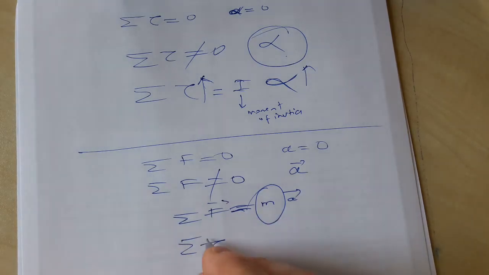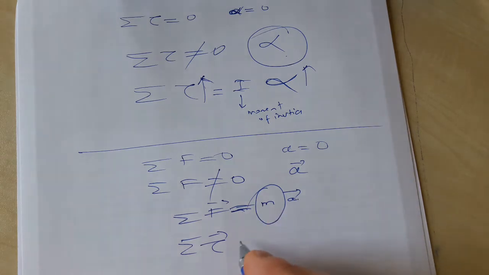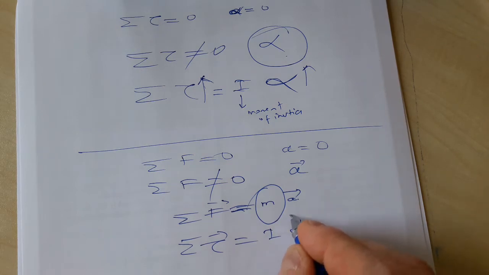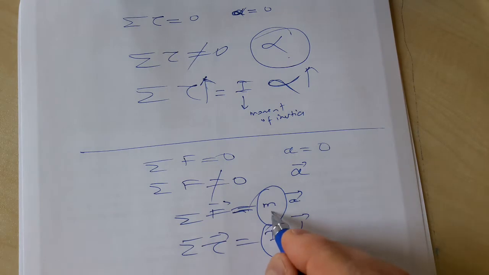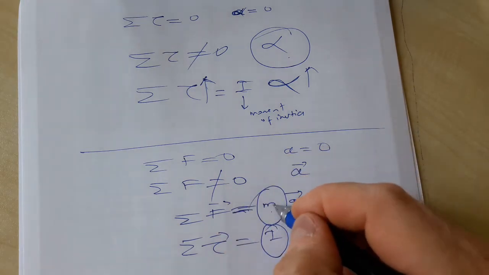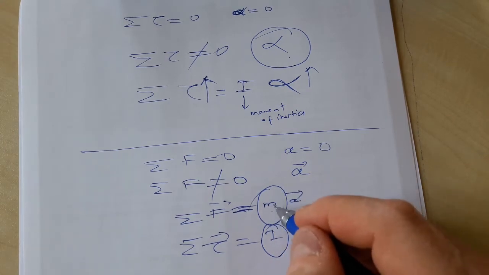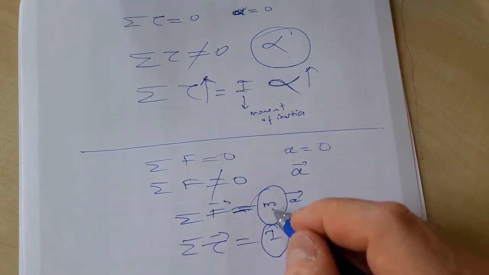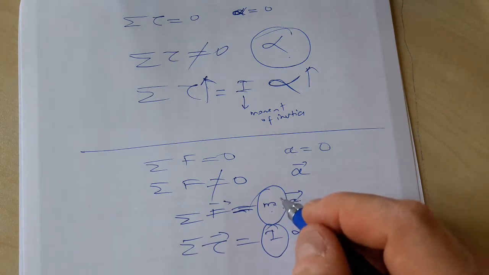These two equations are very similar. Sum of the force acting on the object is equal to mass times linear acceleration. Sum of the torque acting on the object is equal to I times angular acceleration, which means moment of inertia is the rotational analog of mass. In translational motion, if mass is big, you cannot easily accelerate an object, or you cannot easily slow down an object.